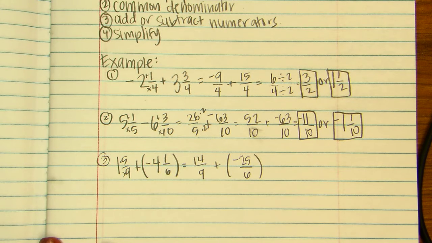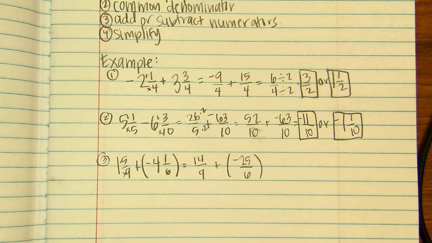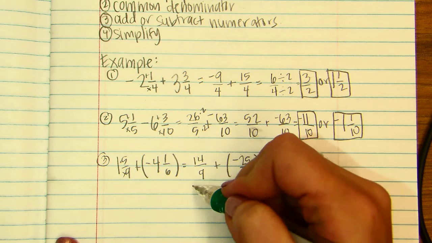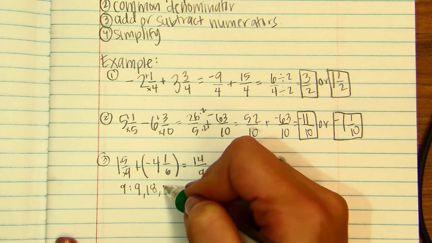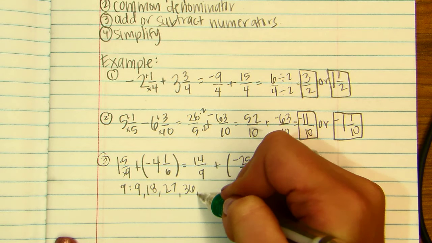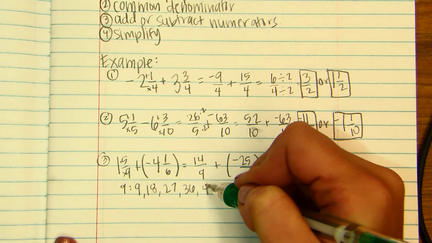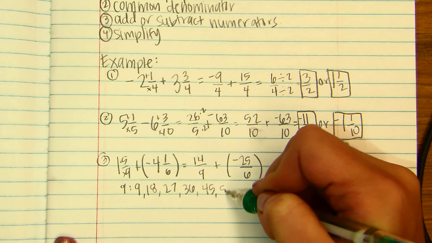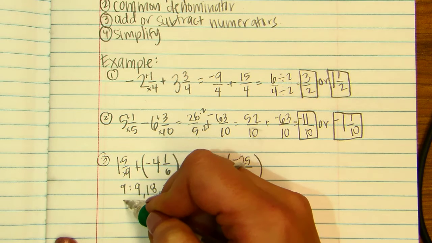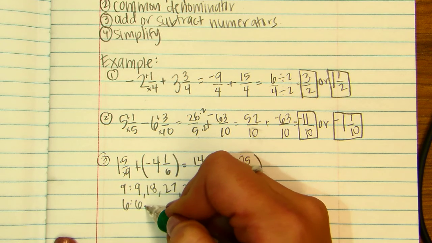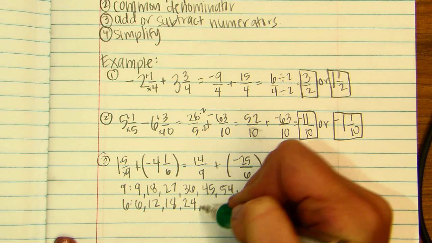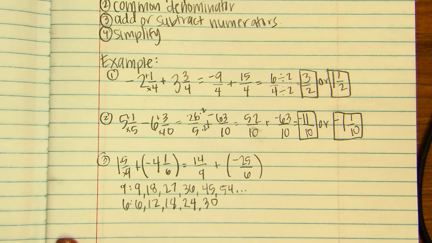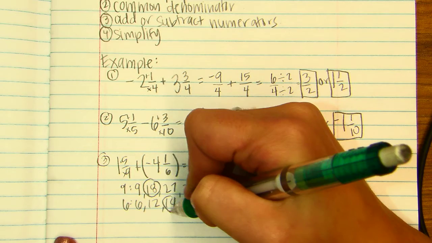Now I'm on step 2. I need to make a common denominator. So in order to make a common denominator, I'm going to list out the multiples of 6 and multiples of 9. So I'm going to do it down here. 9 times 1 is 9, 9 times 2 is 18, 9 times 3 is 27, 9 times 4 is 36, 9 times 5 is 45, 9 times 6 is 54, and there are more, but I'm going to do multiples of 6 next. 6 times 1 is 6, 6 times 2 is 12, 6 times 3 is 18, 6 times 4 is 24, 6 times 5 is 30. And I'm looking for a match, and I have a match right here, 18.